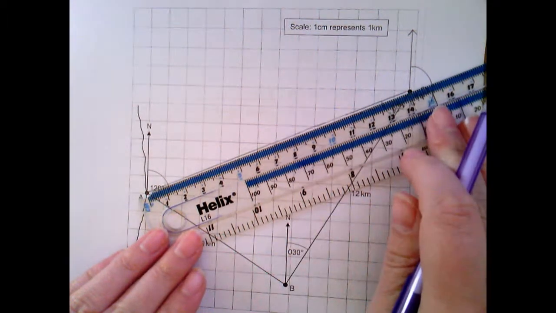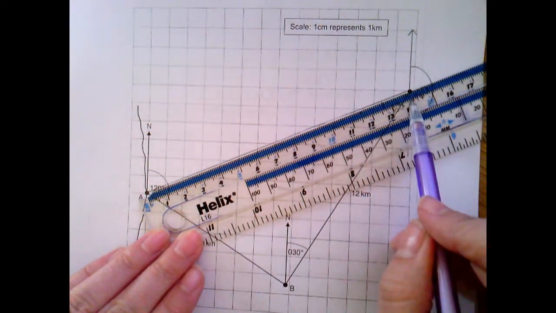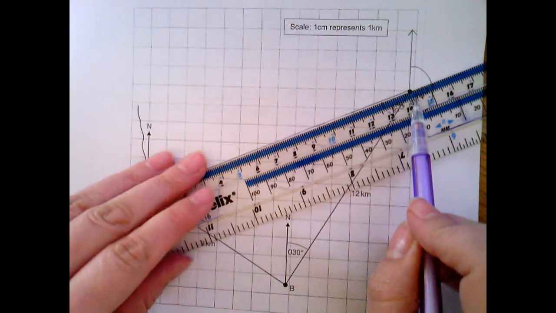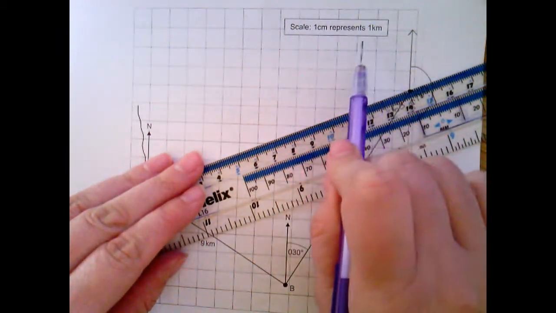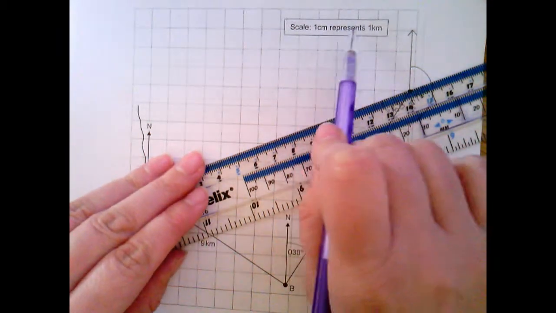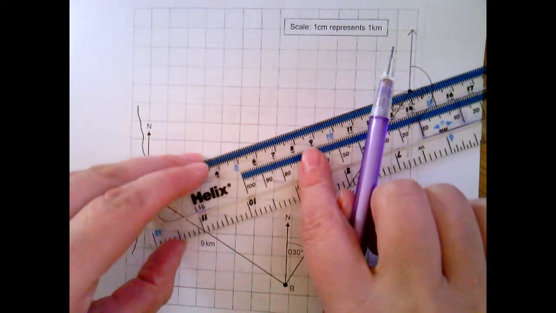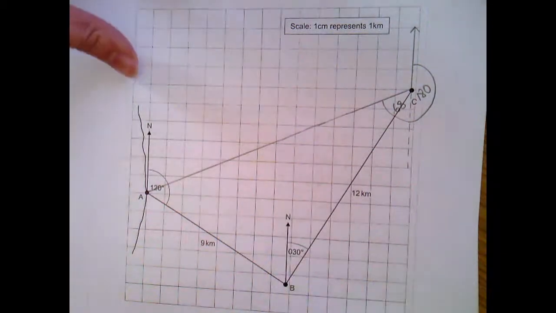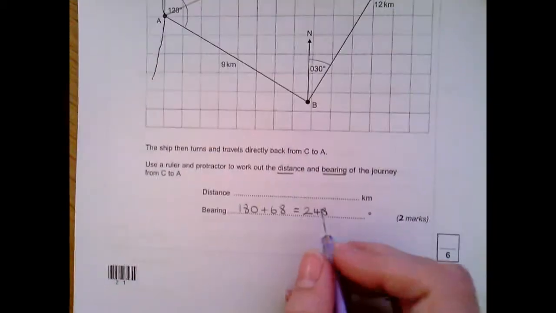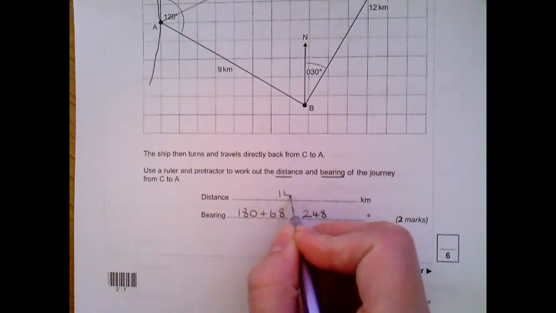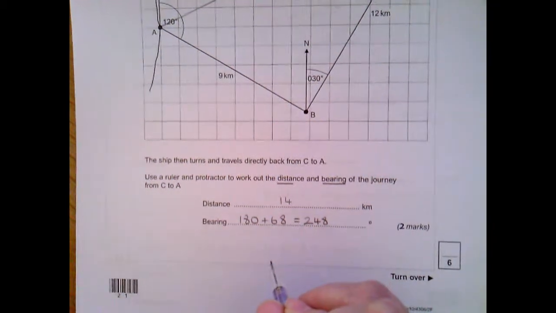We are measuring the distance from A to C. So just get your ruler and measure the distance between them in centimetres. 14 centimetres. And then this scale, dead easy scale, just 1 centimetre represents 1 kilometre. So 14 centimetres on this map is 14 kilometres in real life. So that's your first answer then, down here. The distance is just 14 kilometres because it's 14 centimetres on the map.